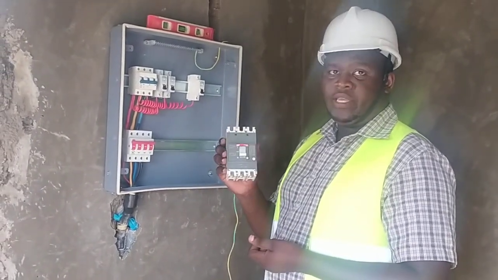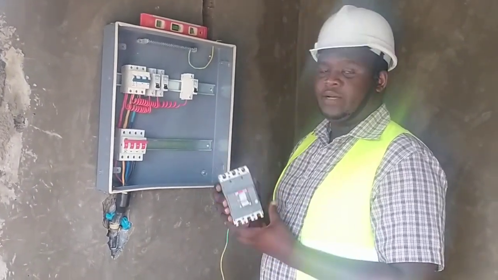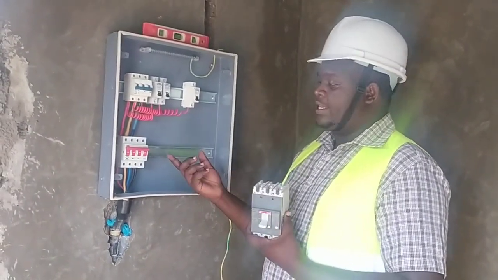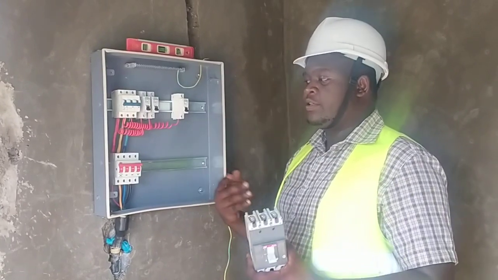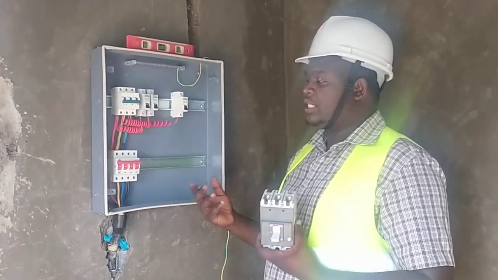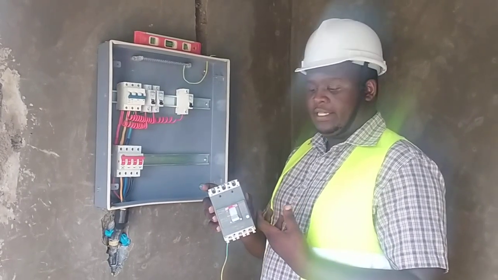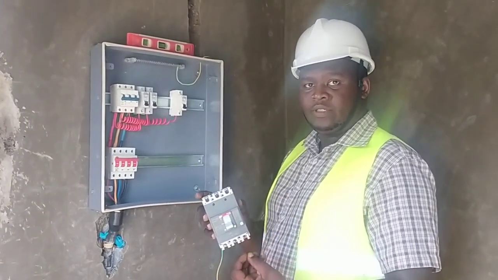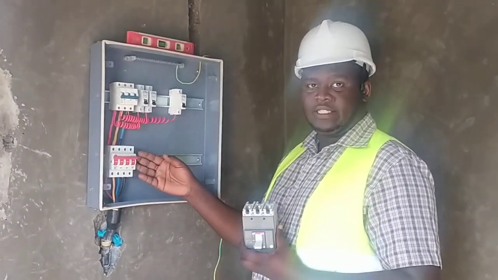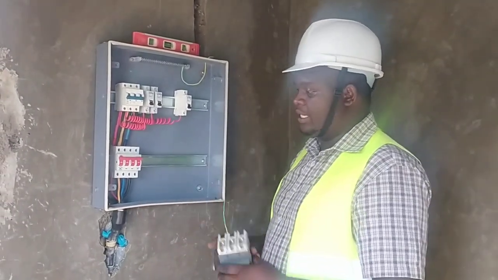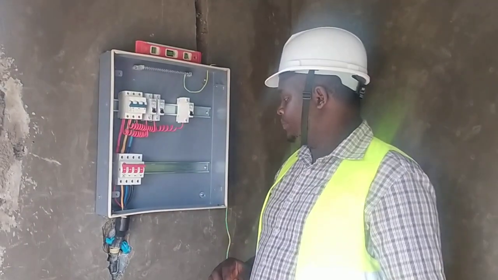The MCCB you will need for larger capacity needs, that is industrial application. The other difference is in the on-off capabilities: this one is a movable system, and this one is a fixed system. Those are some of the differences.